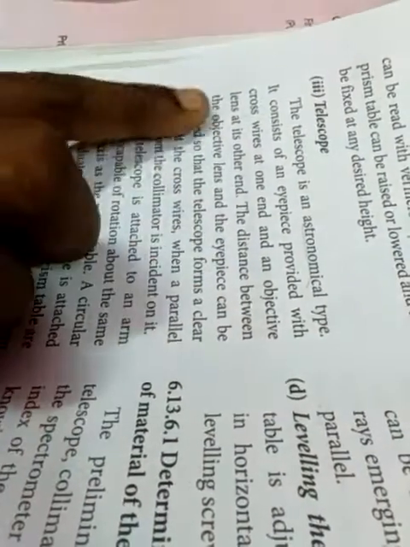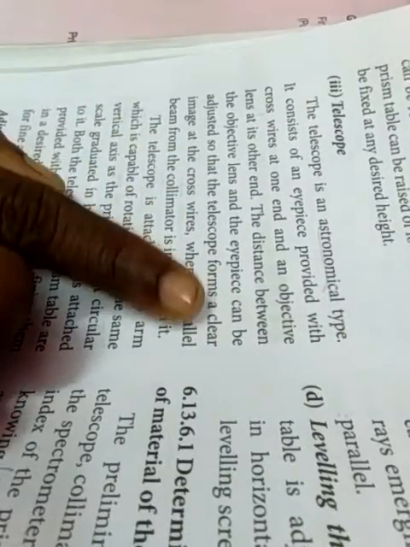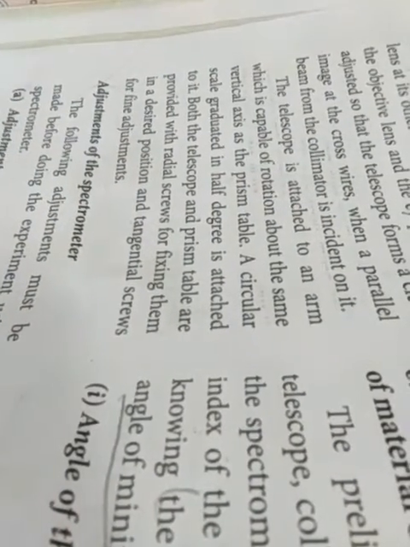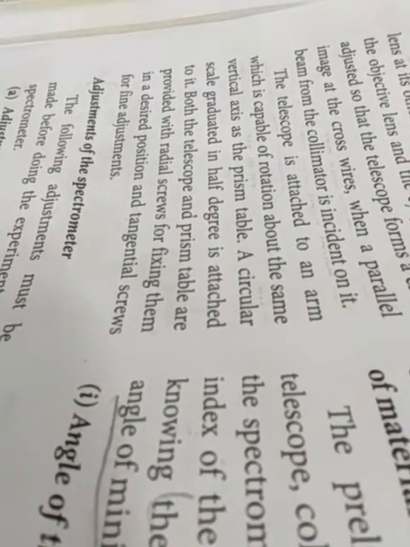At the other end is the objective lens. The distance between the objective lens and the eyepiece can be adjusted so that the telescope forms a clear image at the cross wires when the parallel beam from the collimator is incident on it. The telescope is attached to an arm which can rotate about the same vertical axis, moving on both sides.